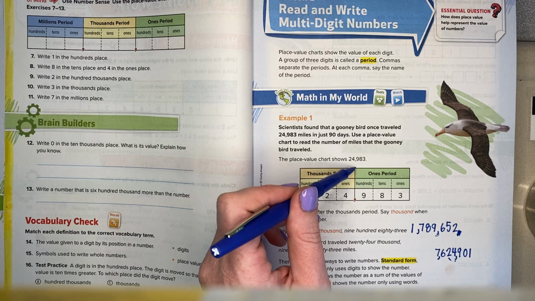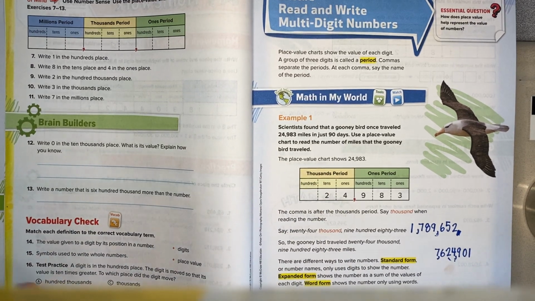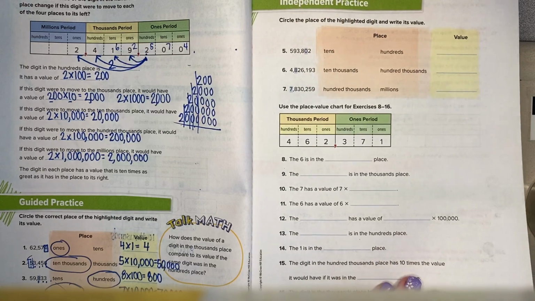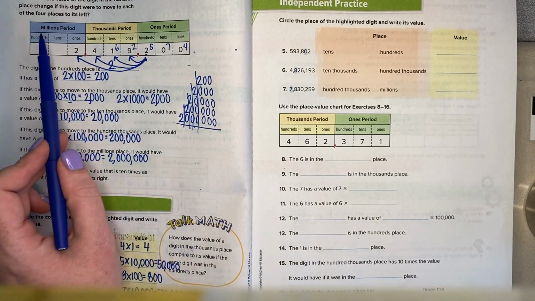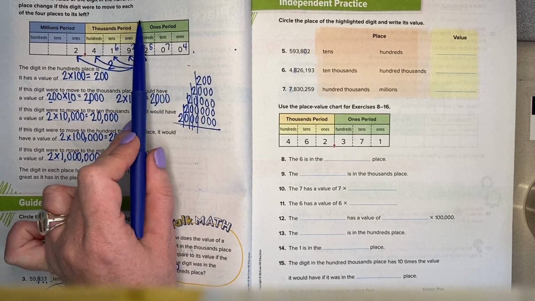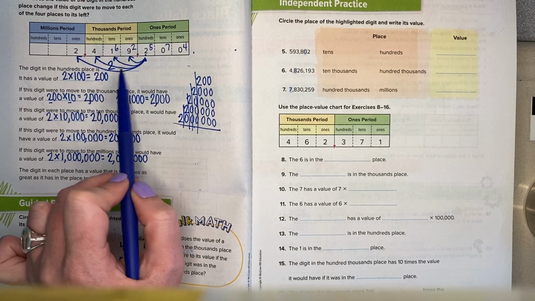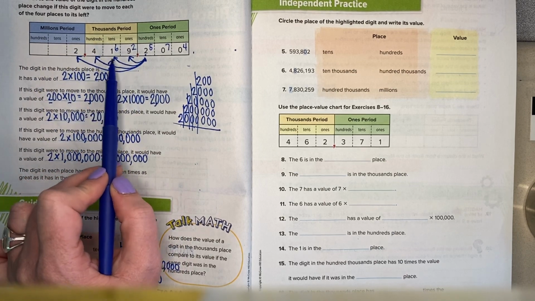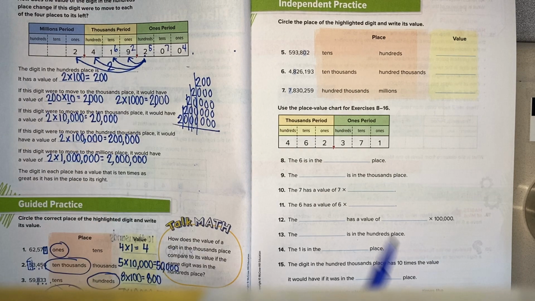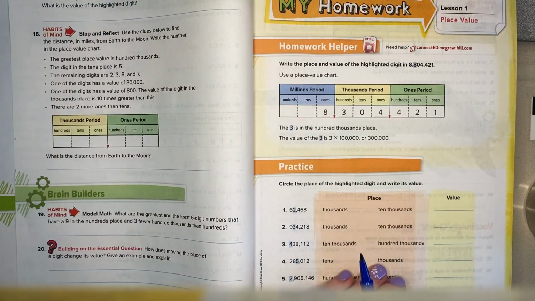And they have shown you right here the names of the periods, okay? If you would even actually turn back to the lesson that we did yesterday, you'll see that they have it marked for you. The ones period is here, the thousands period is here, and the millions period is here. And each period is separated by a comma. So those commas help you to read the number.